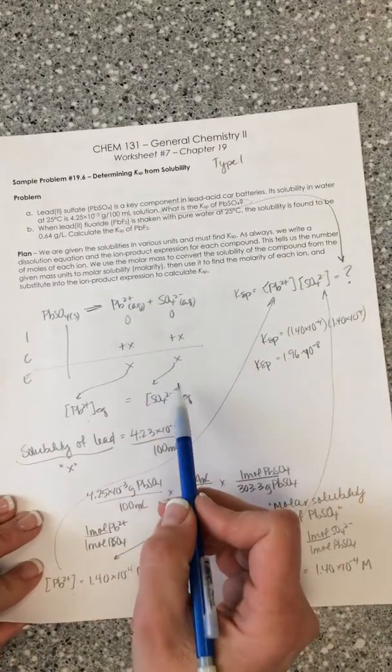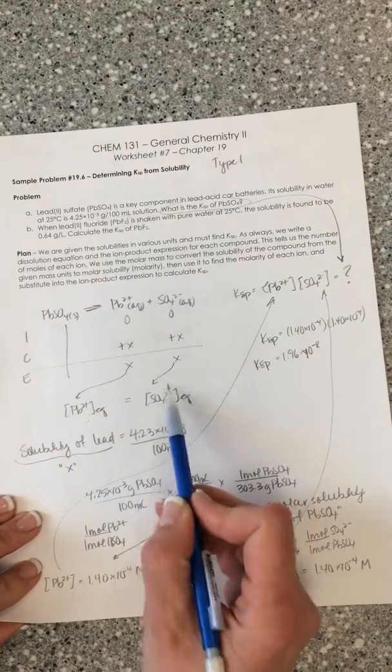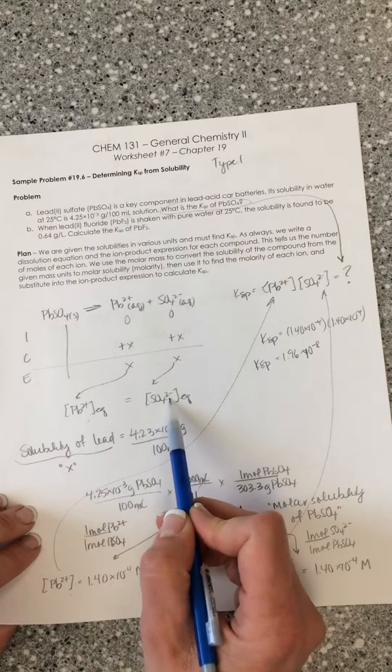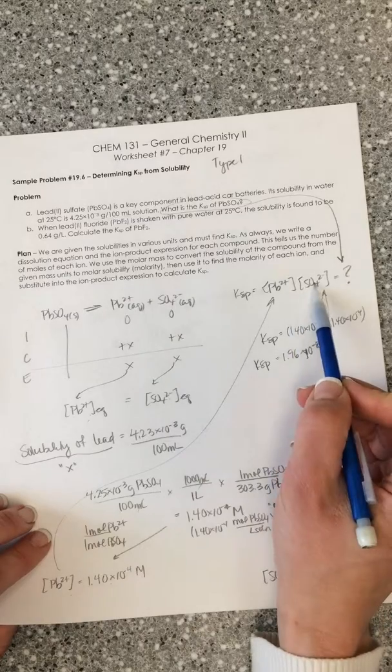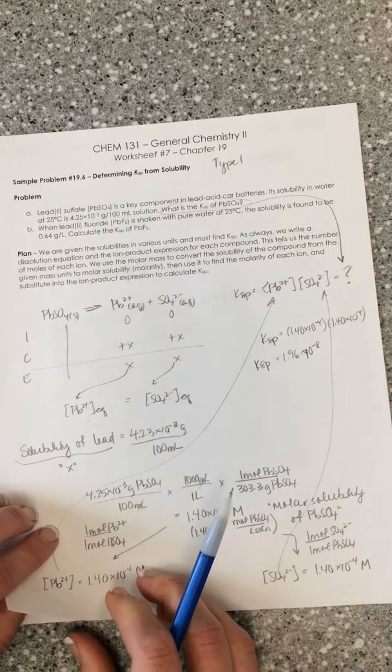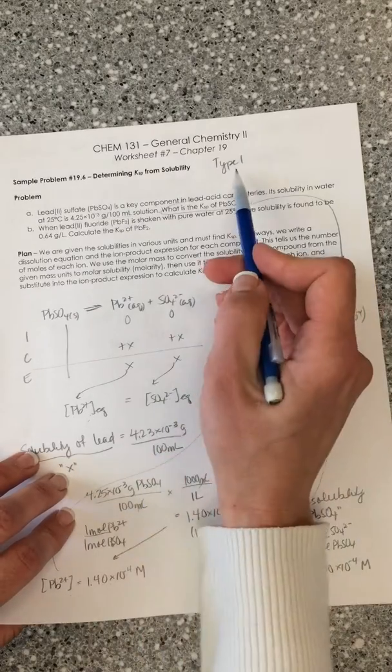The next problem was kind of what we call a type 1 equilibrium problem. So that was saying, you know what? When we know the solubilities, that gives us equilibrium concentrations of species. If we know equilibrium concentrations of species, we can put them into an equilibrium expression to solve for the equilibrium constant. So we worked on kind of what we called a type 1 problem.